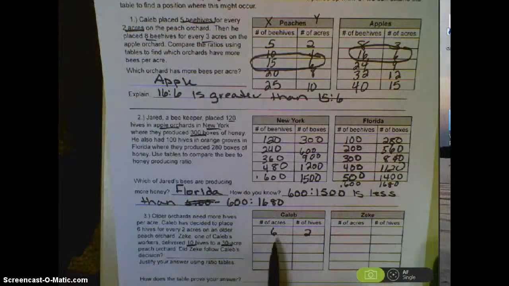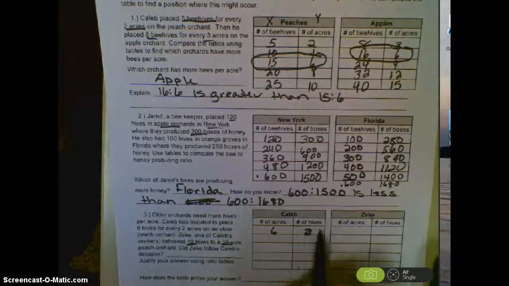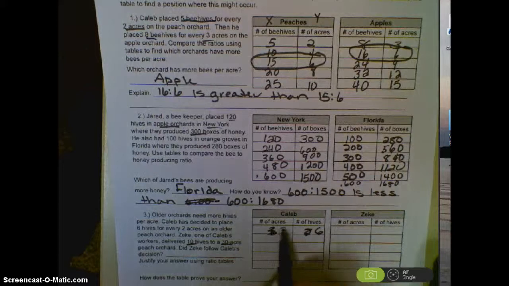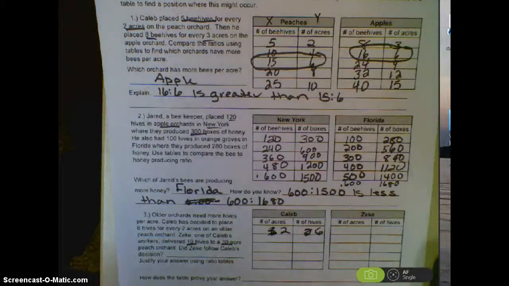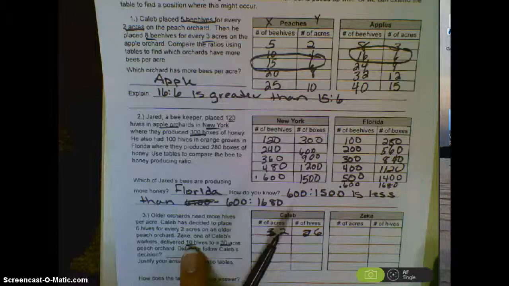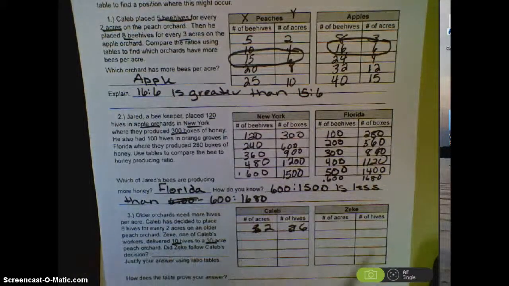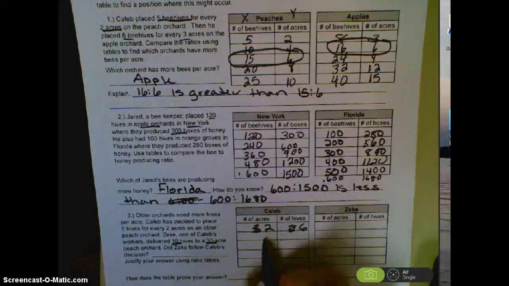So he did, I'm wondering if I have, oh, I put it in the wrong spot. Caleb decided to do 6 hives, 6 hives for every 2 acres. And Zeke, one of Caleb's peach workers, delivered 10 hives for 30. I'm going to hold off for a second here, and let's just figure this one out. Let's keep on doing what we've been doing.